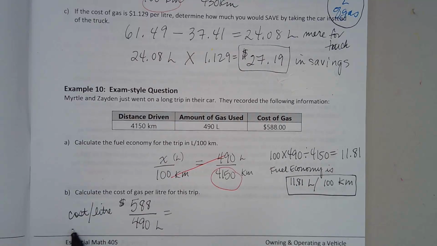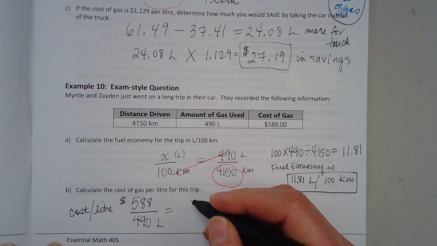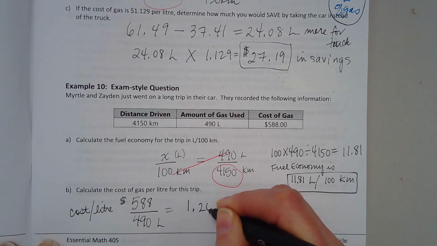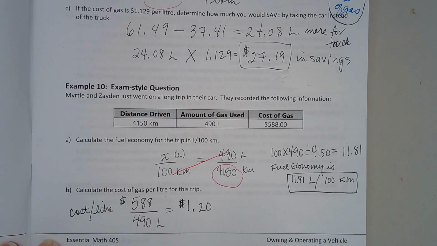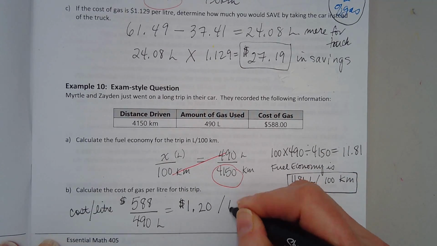Cost comes first, liters come second. So cost per liter, if I do 588 divided by 490, I agree with your process, Kelly, but I got $1.20 per 1 liter.